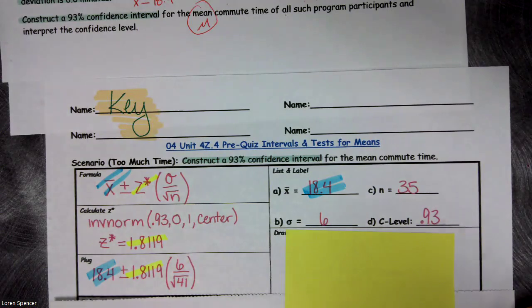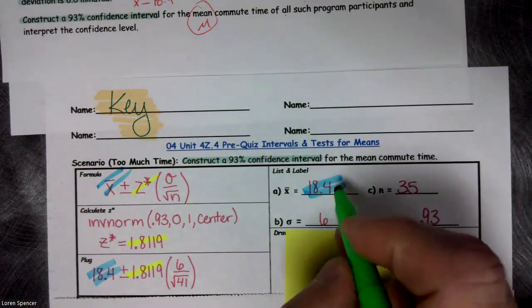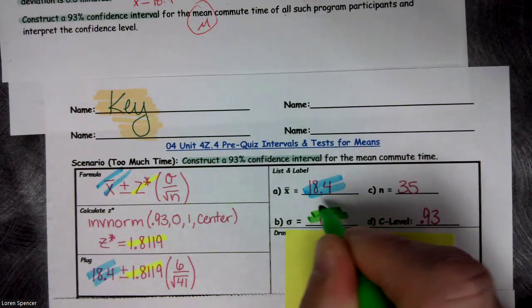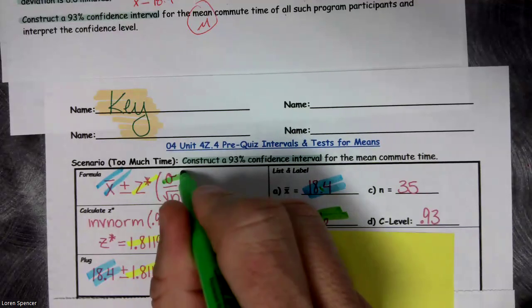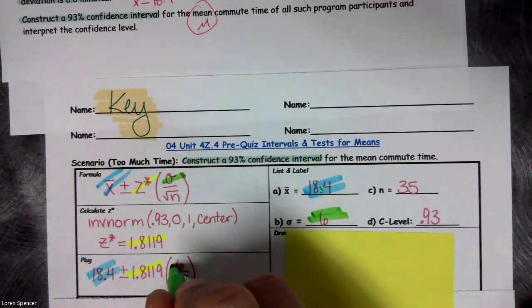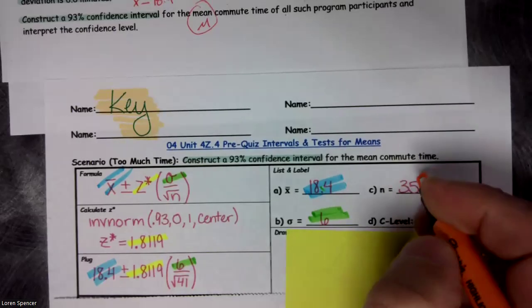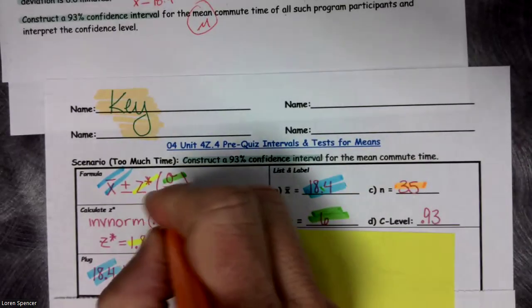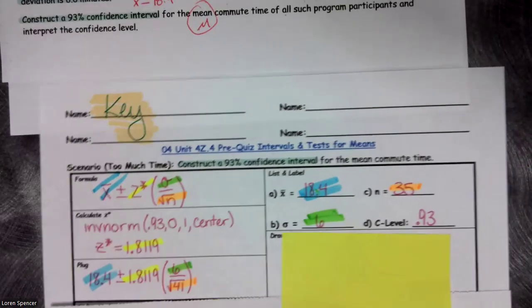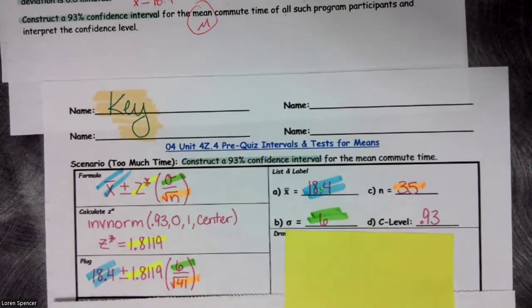Then we have our population standard deviation. I should have said sample mean, by the way. And then the last thing we have is our sample size. So there we have everything in.